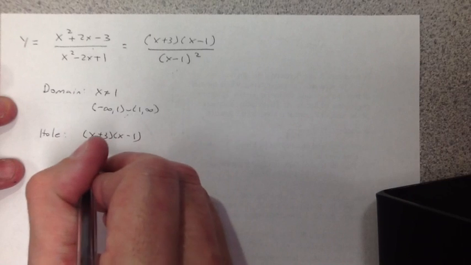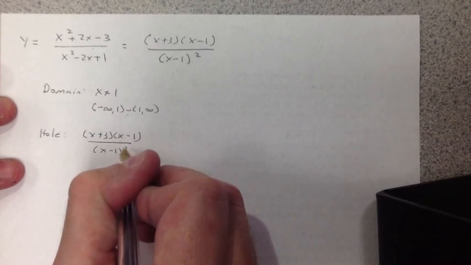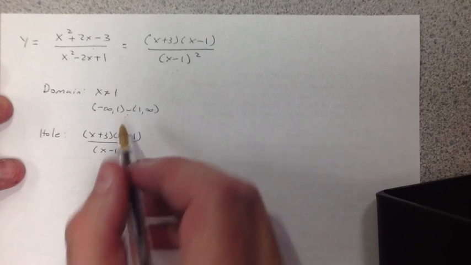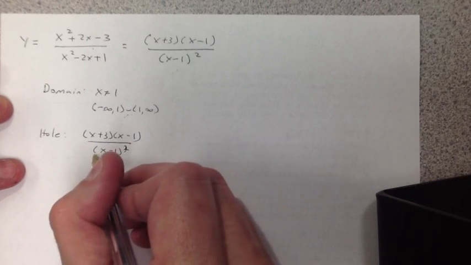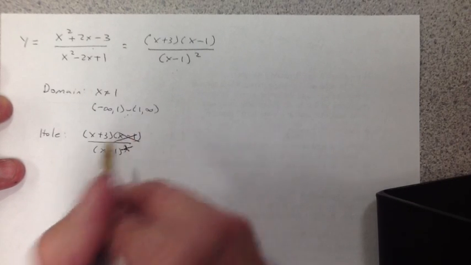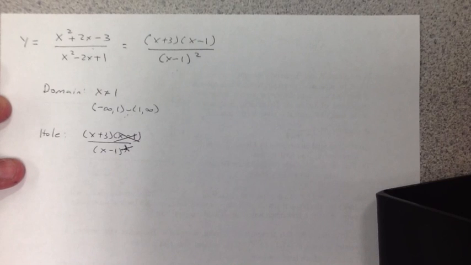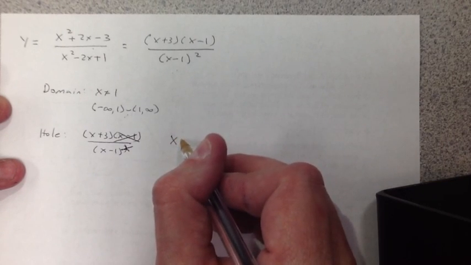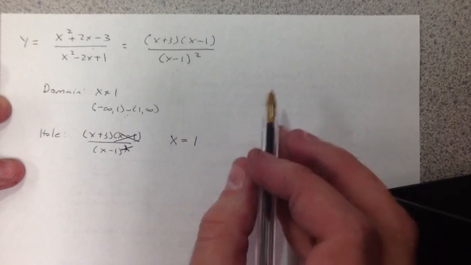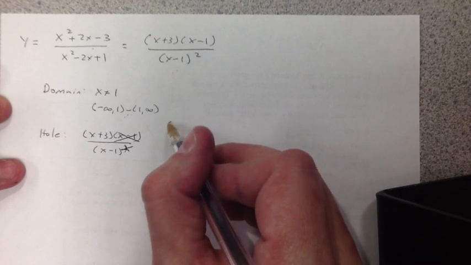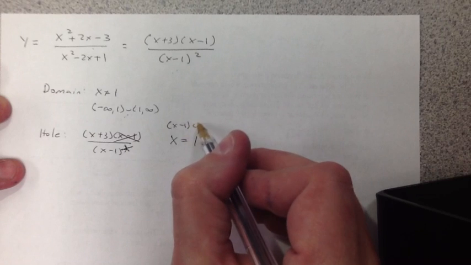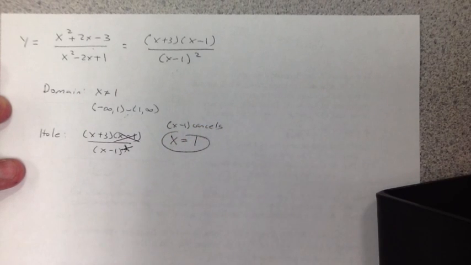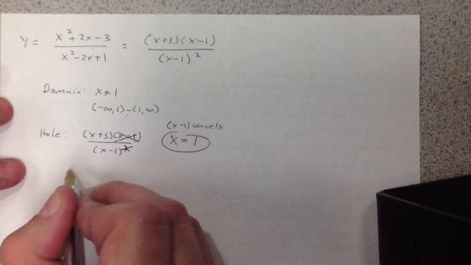X minus 1 over x minus 1 squared. My hole occurs when I cancel out an x minus 1. So we're going to have a hole at x equals 1 because this is the one that cancels. Because the x minus 1 cancels, that tells me we have a hole at x equals 1. So what we need to do now is come up with a new equation.